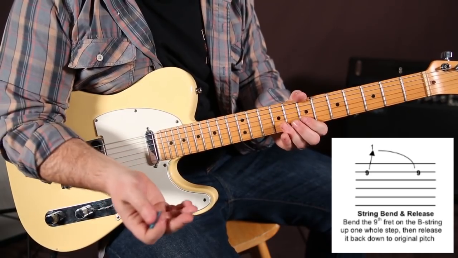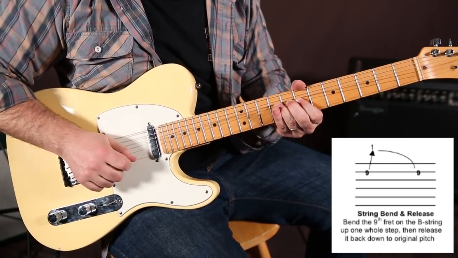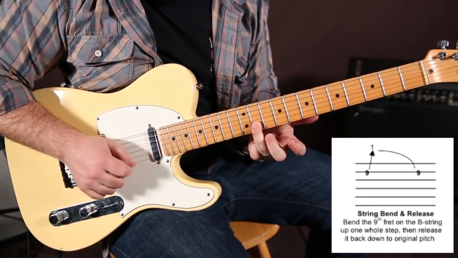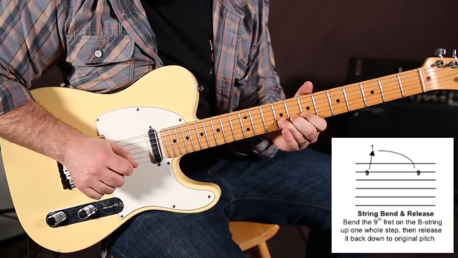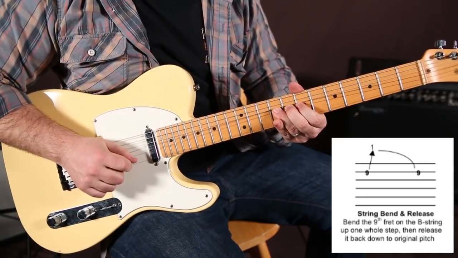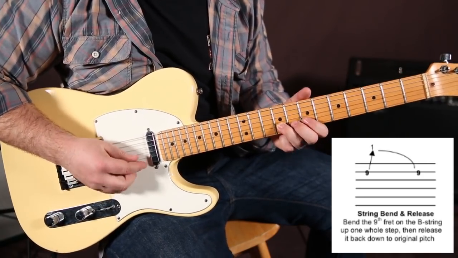We don't know the context of how long to hold the bend. That's not what the tab is for. So let's hear the whole step pitch. So we're bending it up a whole step and then letting it relax back down to the pitch of that fret right there.